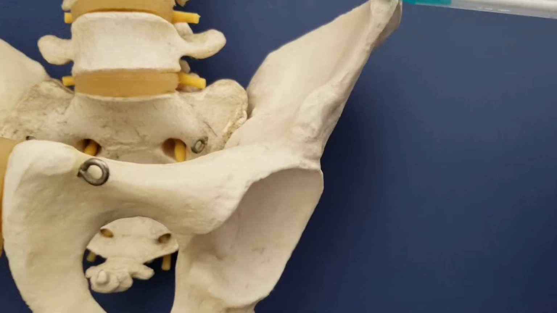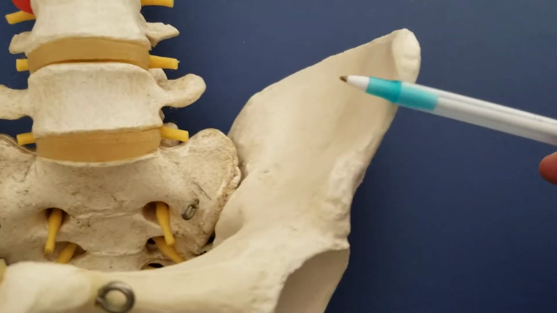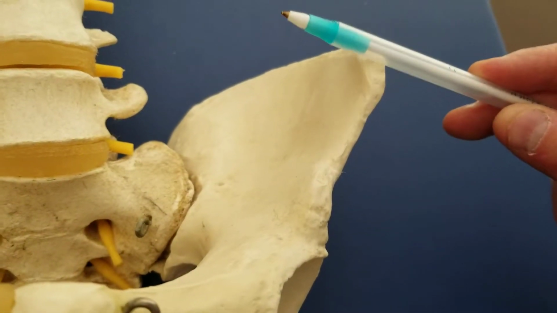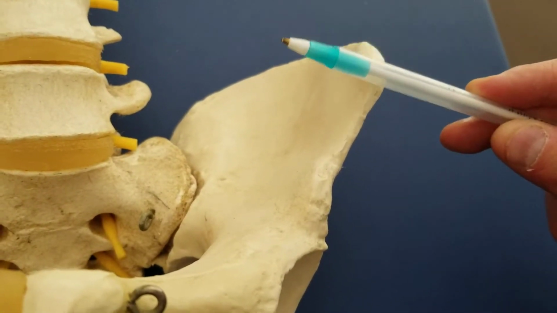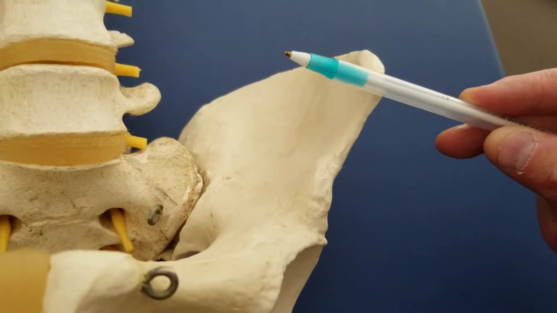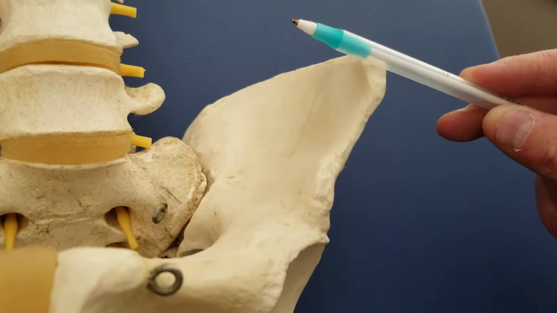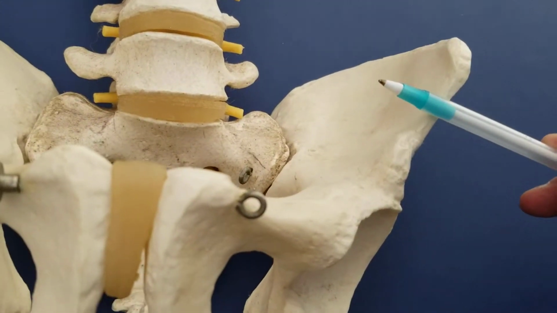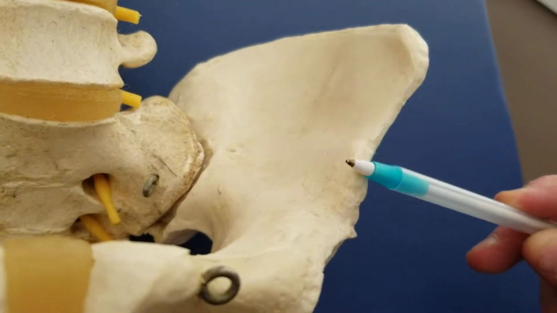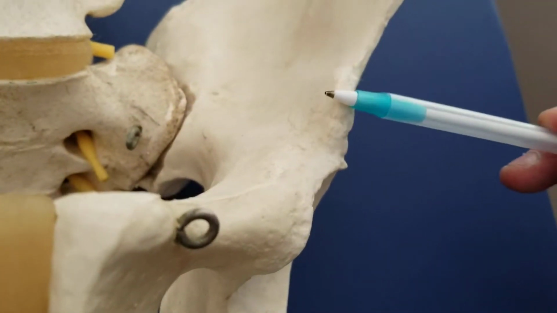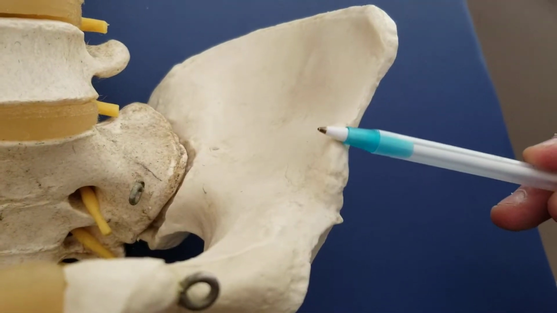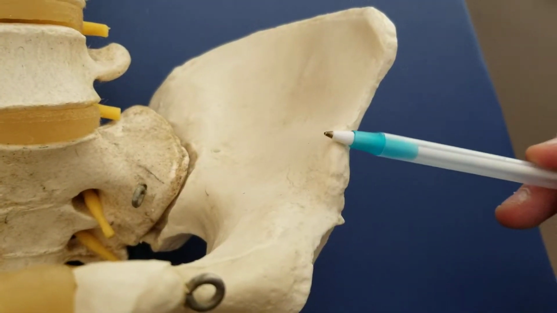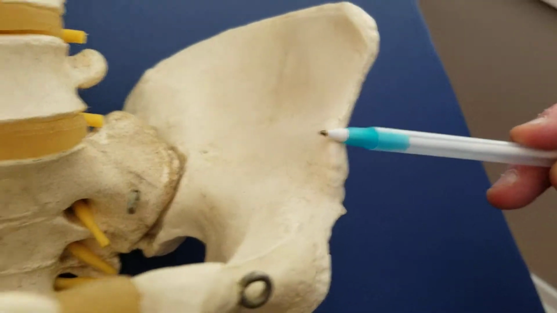We kind of move here. See this protuberance? I'll move it around so you get some vantage point. That's going to be the ASIS, anterior superior iliac spine. Tensor fascia lata is attaching here. Sartorius is attaching here. As we move inferiorly, we're going to hit another protuberance called the AIIS, anterior inferior iliac spine, and rectus femoris, part of the quadricep group, is going to be there.